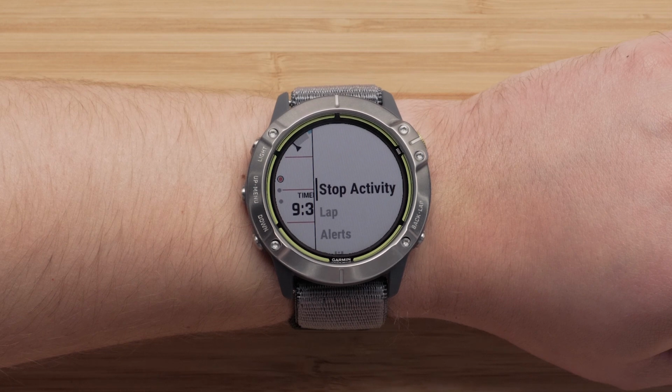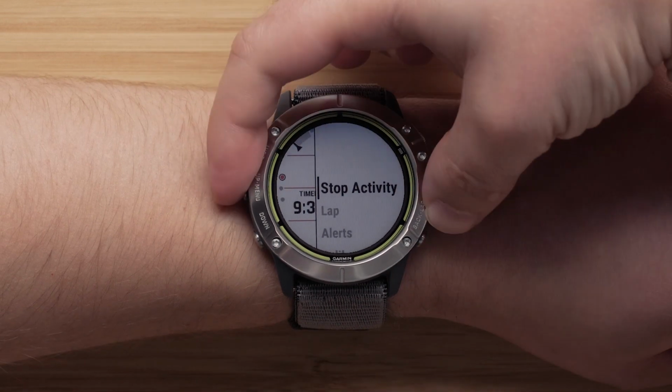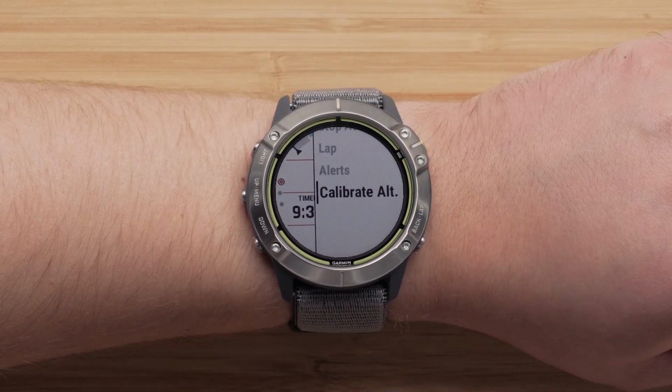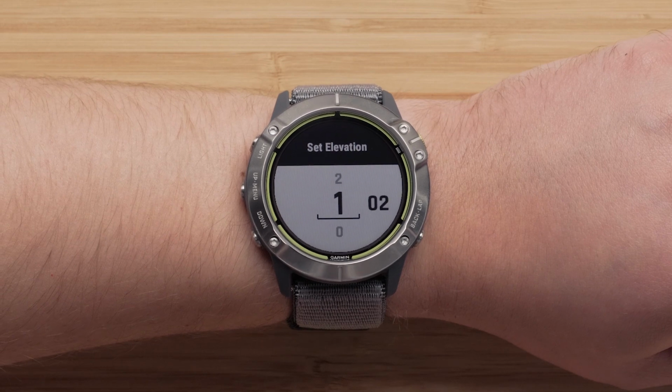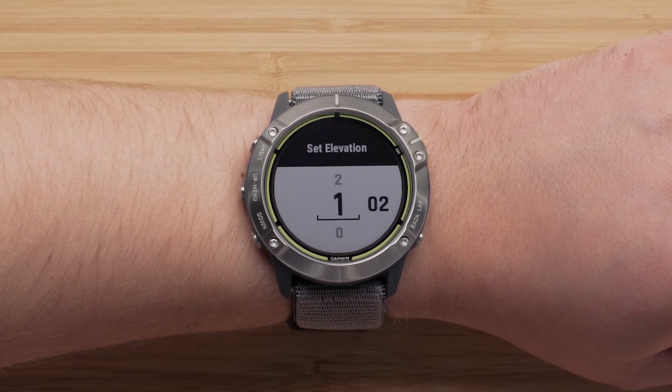We recommend you experiment with alerts before starting a race. The altimeter can be manually calibrated at a known elevation. This compensates for changes in weather that can cause the calibration to drift.